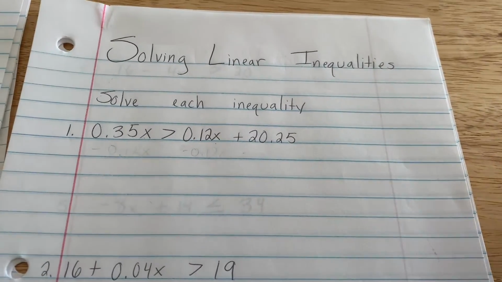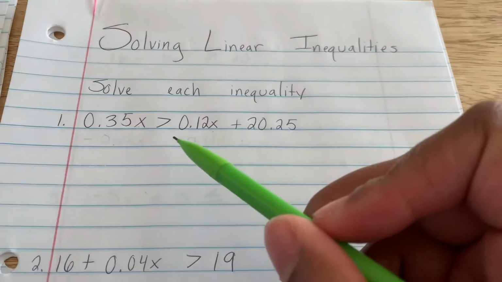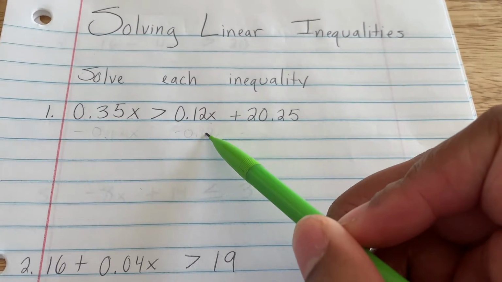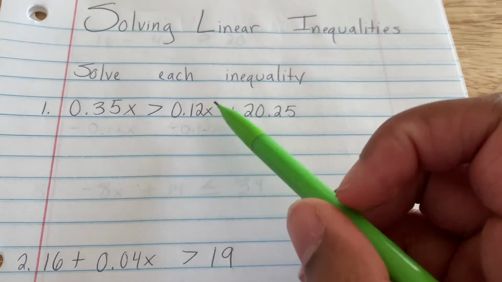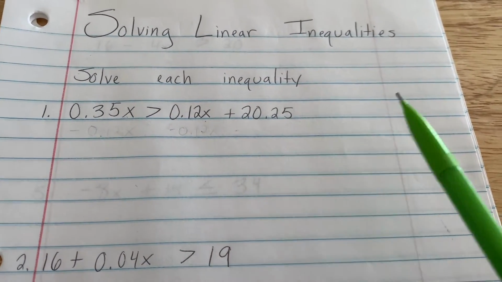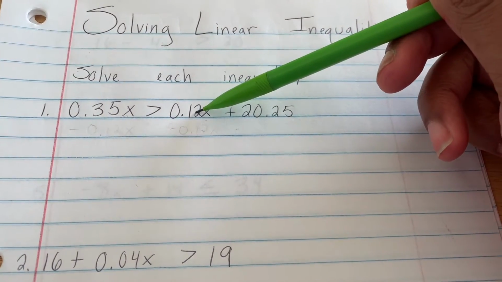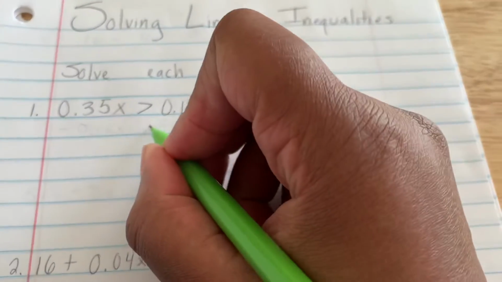This video will go over solving linear inequalities. So let's first look at the first problem. If we want to solve for x, let's move the x's to the left and everything else on the right in order to solve. So if we want to do that, let's move the 0.12x to the left-hand side.